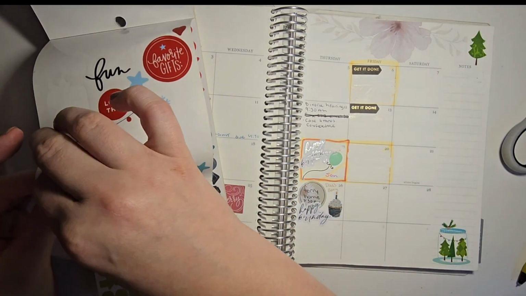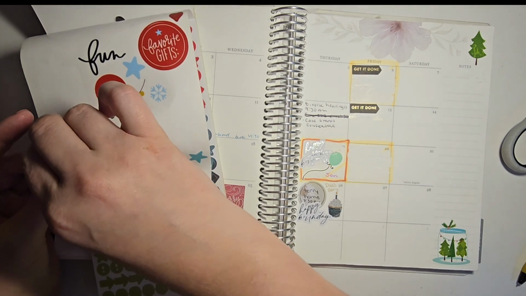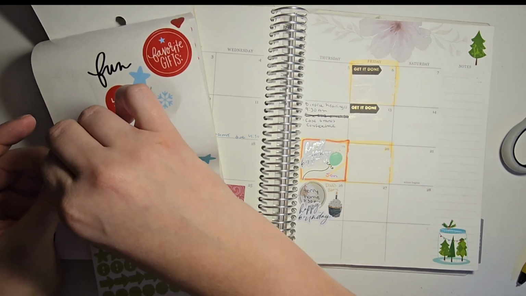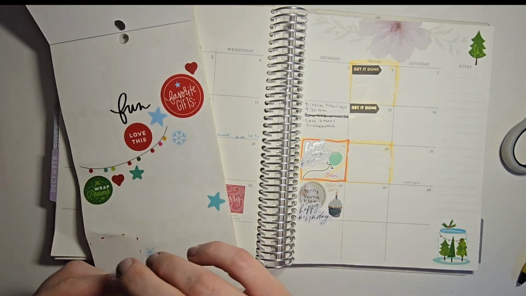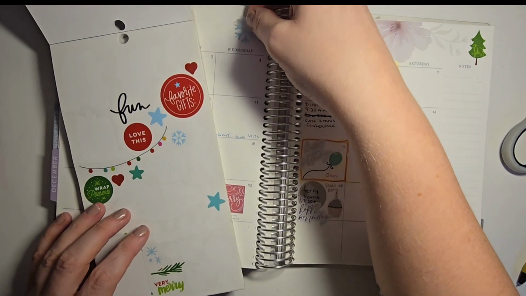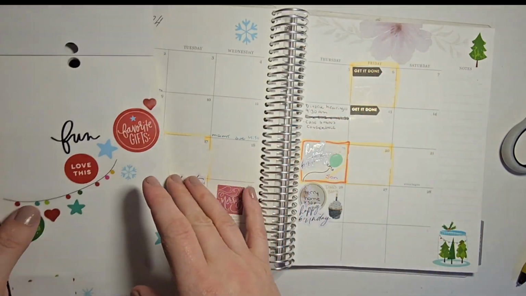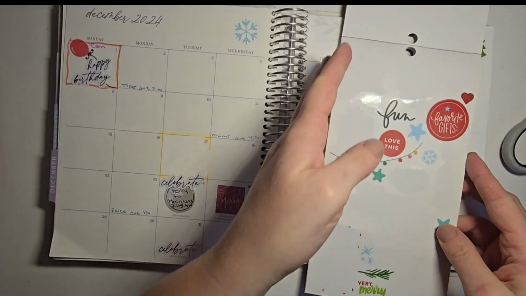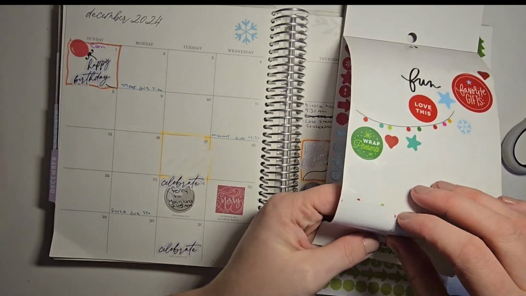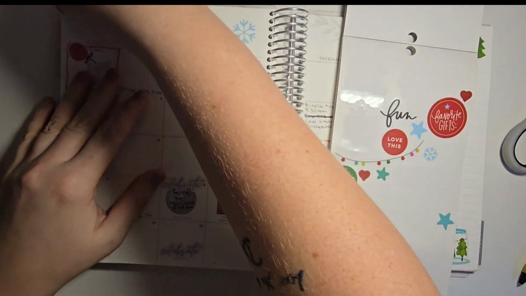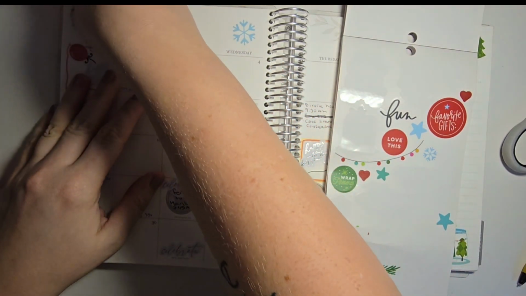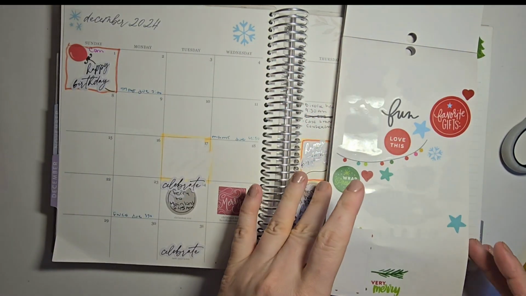So the hard thing with this planner is it is gorgeous, but it's got the decoration already with the flower at the top, which kind of makes it hard to make each month fully theme based, because you would have to fully cover the whole top for that to happen, which I'm not going to do. I probably could if I wanted to, but not this month. I'm just going to add stickers to the page as it is.